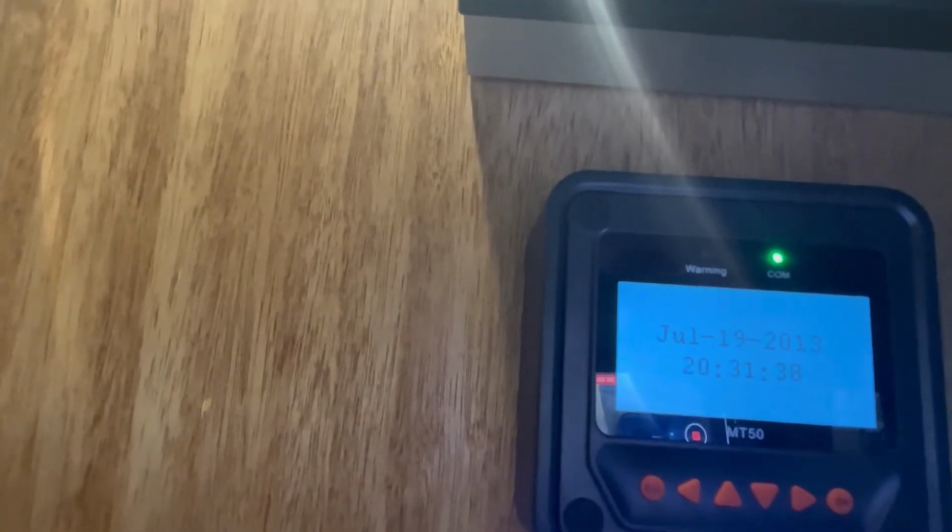But the issue I have, the date and time's July 19th 2013, and the time is 20:31 hours. The issue is, guys, I don't know how to change the time on this particular system. It was quite expensive. The MPPT is inside this cupboard and this is the external point.